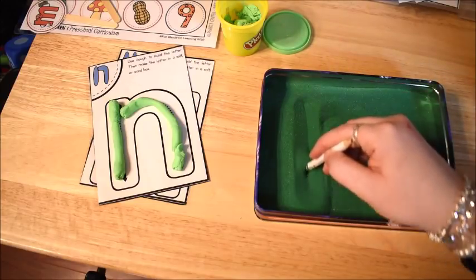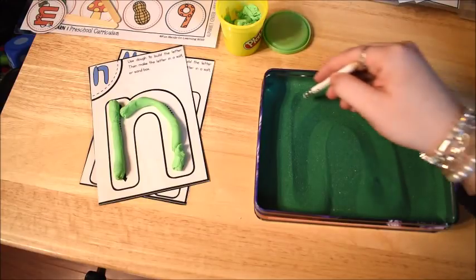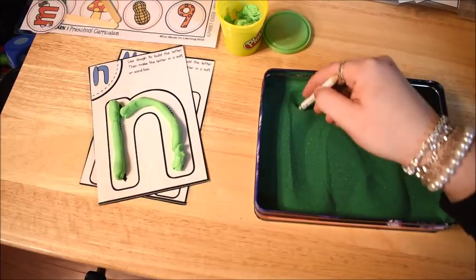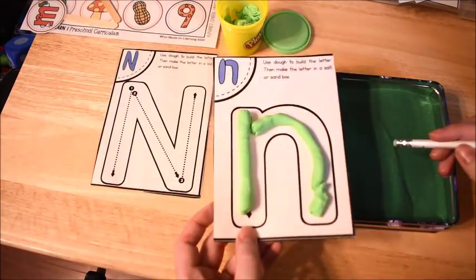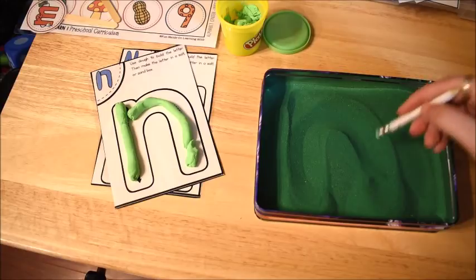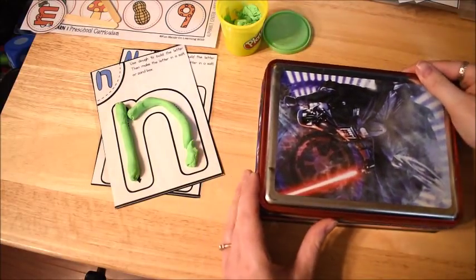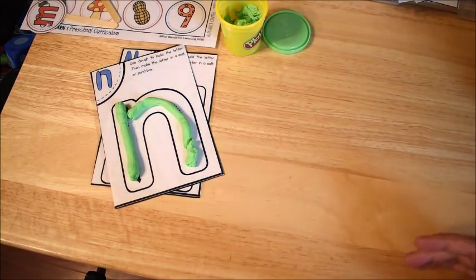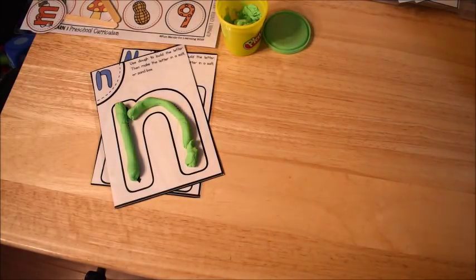So it just helps them feel the shape of the curves as they're moving it, and they can do it over and over again, and it just gets them used to it. So before they actually start writing it on paper, they're practicing it. And then of course you've already done it with the dough, so they've had plenty of practice making a lowercase n, and they're seeing it over and over again. So all right, that's just a way to extend the activity. You don't have to have one of these, but it is a lot of fun, although you got to be careful with spilling things like this because it's easily spilled.